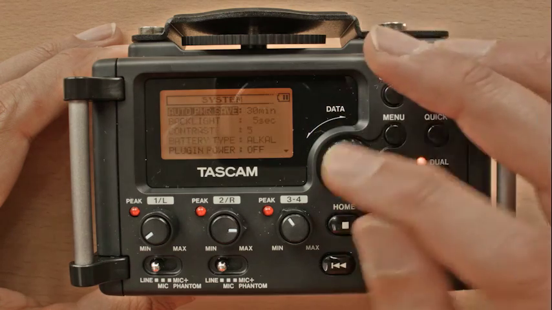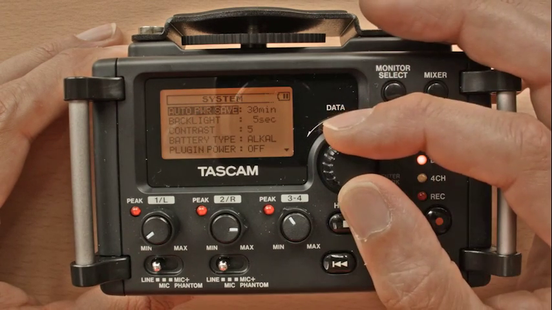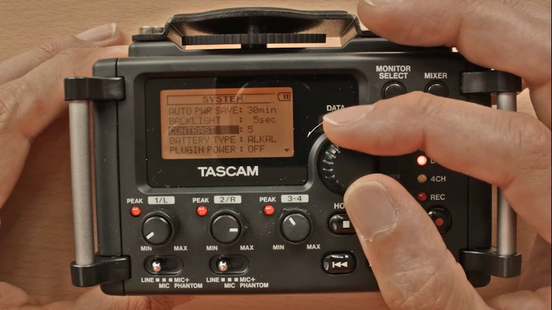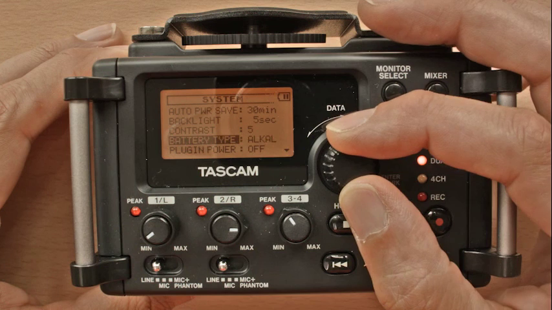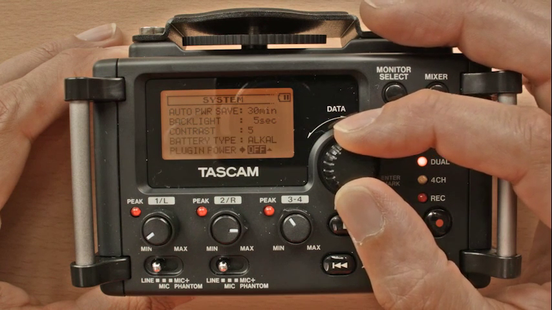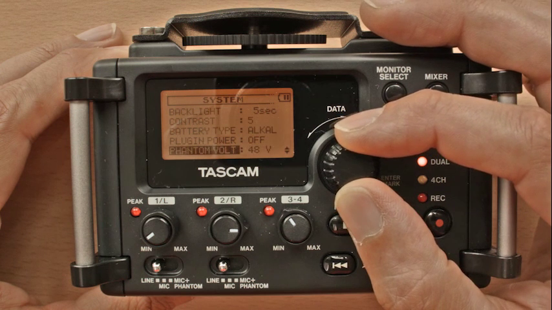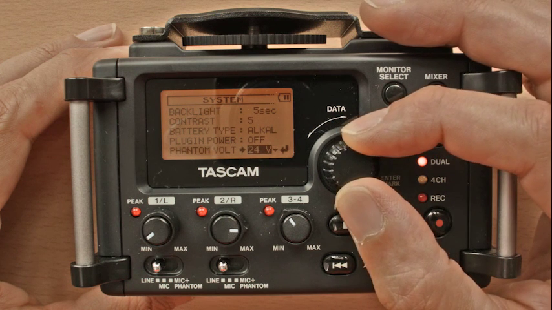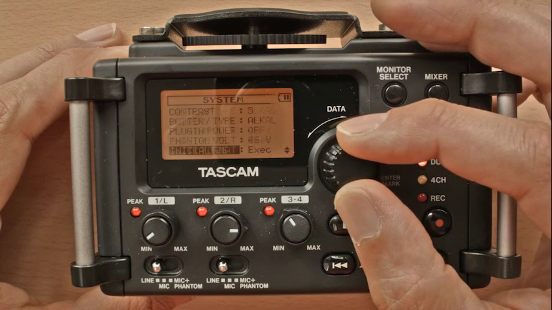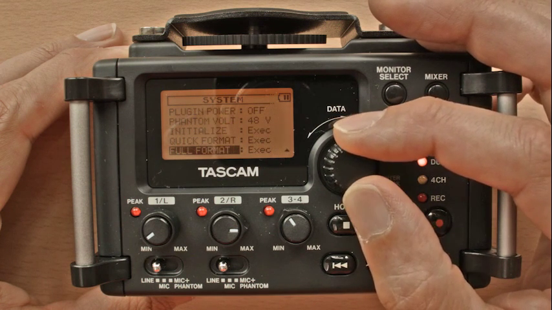The last on the list is the system menu. Here you can set backlight, contrast, battery type, be sure that this is correct and matches your type in the DR-60, plug-in power, this is for when using a mini jack mic in inputs 3 and 4 that requires it, phantom power voltage, generally set to 48 volts, and finally, initialization features as described earlier.